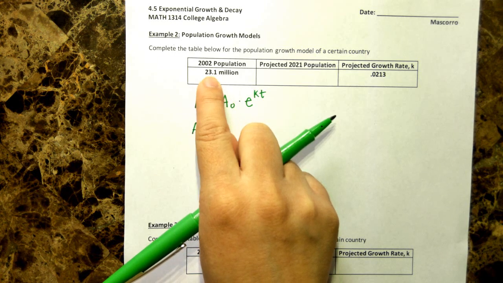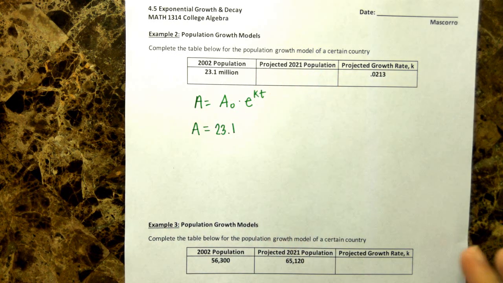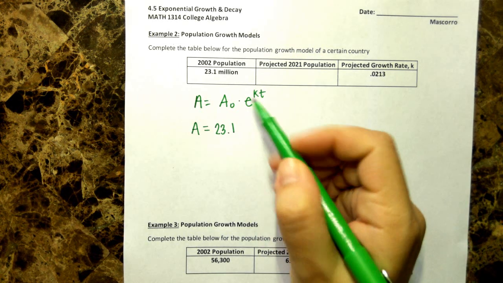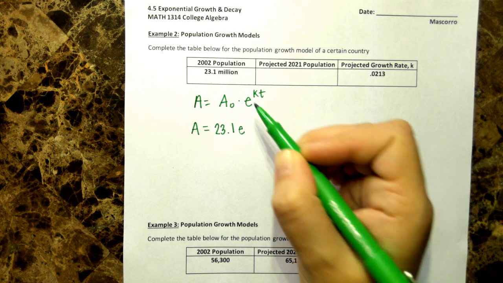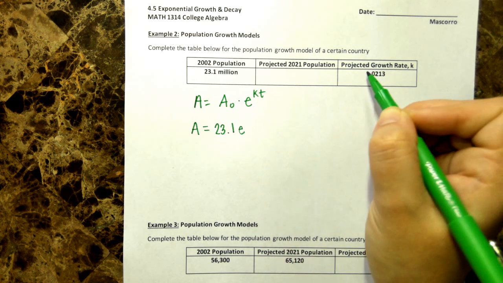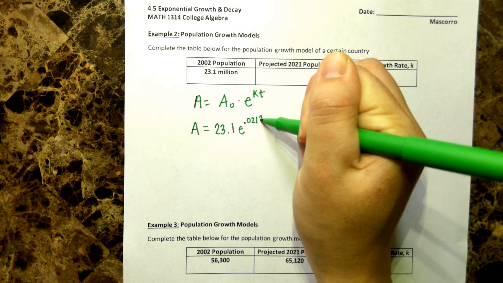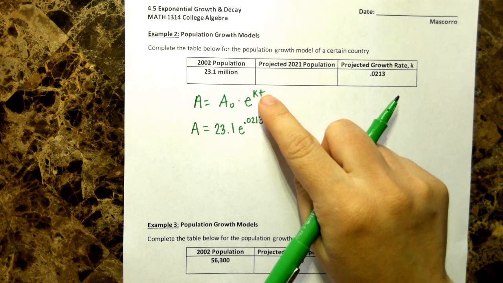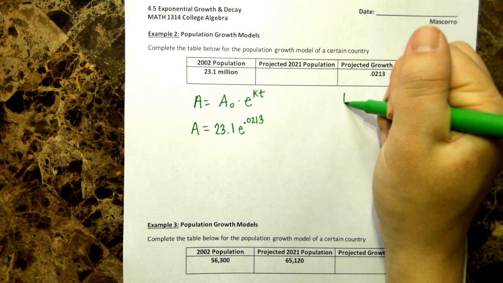And so the starting population will be 23.1 million. Okay. e is just an irrational number, so you don't have to worry about trying to figure out what e is. The k is the growth factor, which they also tell us is 0.0213. And t is how much time in years are going to occur.